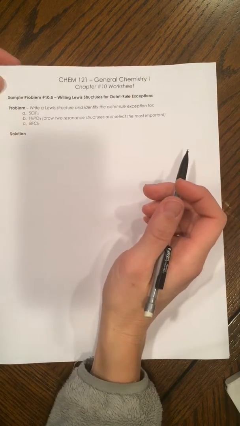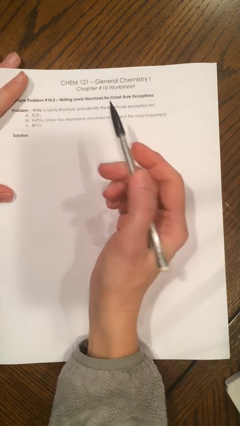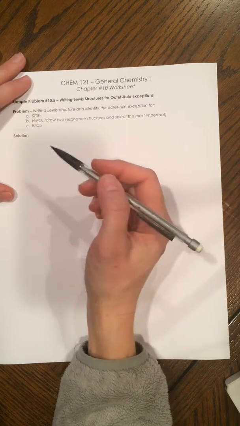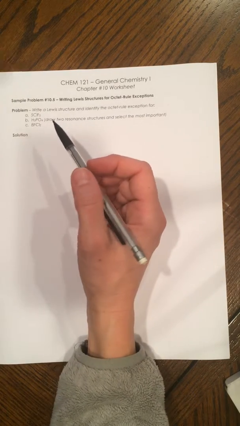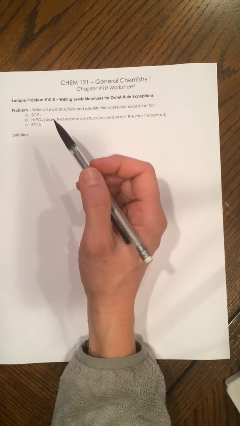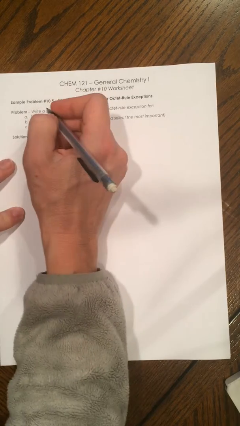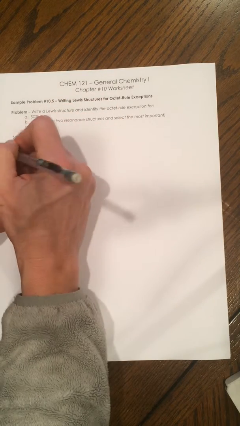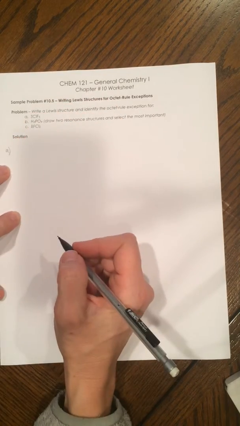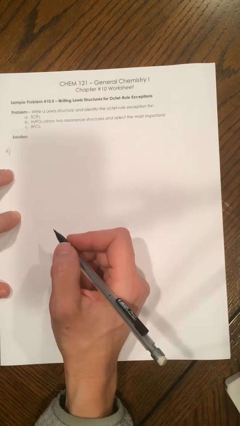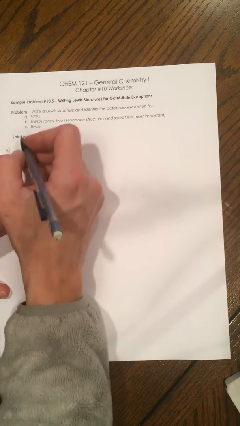Our next sample problem walks through Lewis structures for octet rule exceptions. Again, this is the 5th sample problem, so I'm going to assume we're pretty proficient with writing our Lewis structures, so I'm going to go fairly quickly here. Our first example is SClF5. Again, figuring out how many electrons we have.